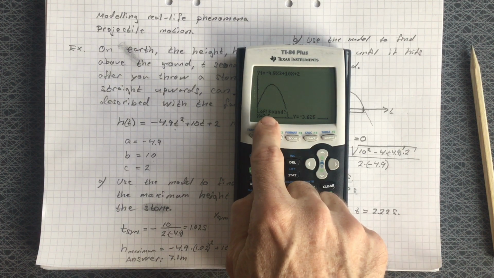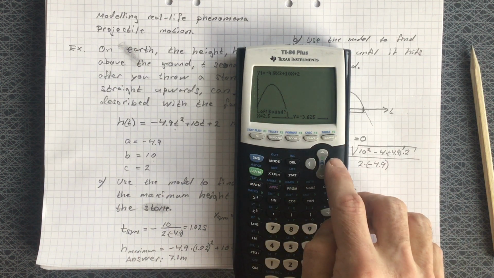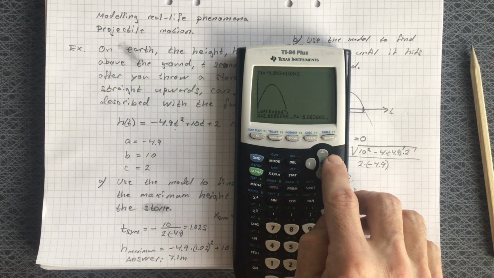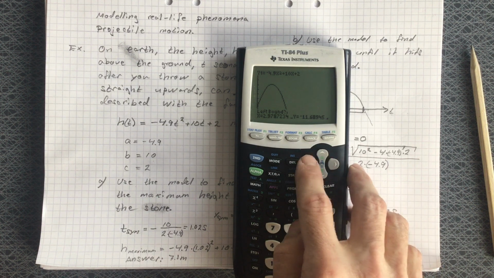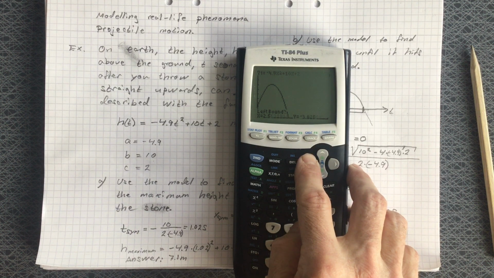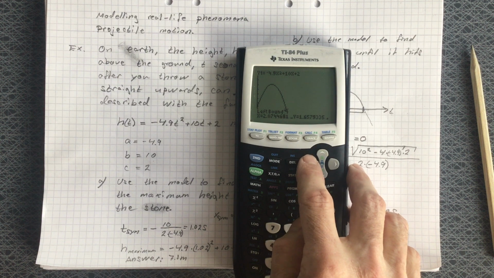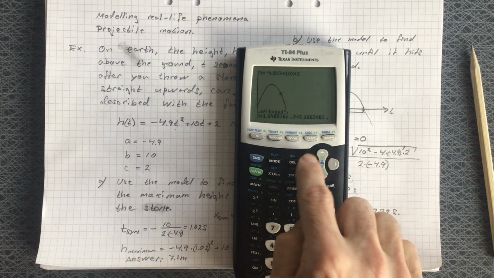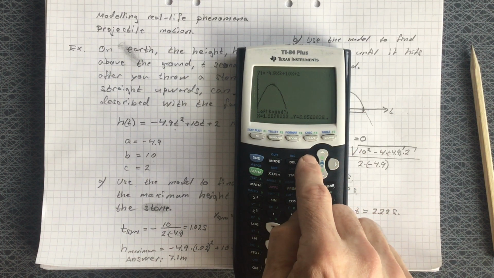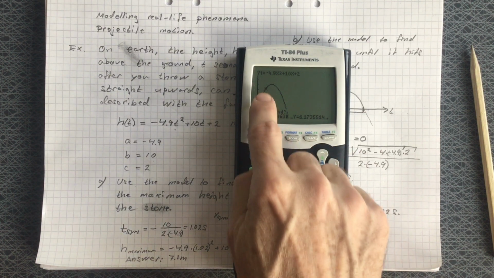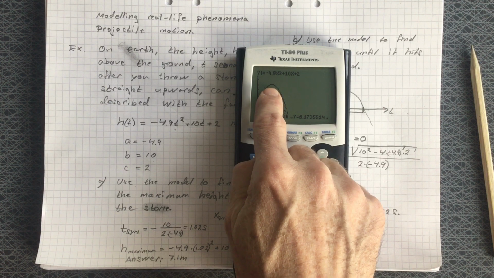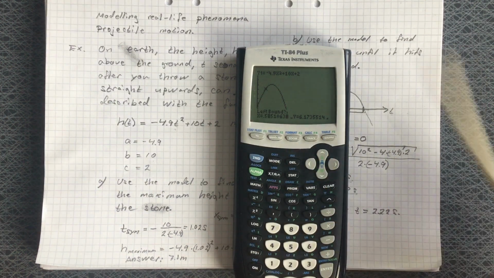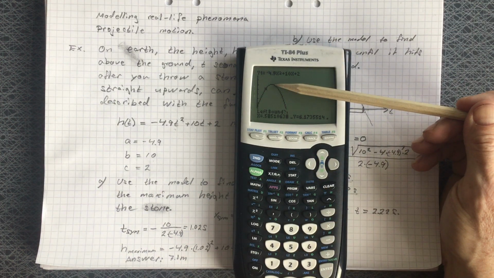And then it says left bound. So I need to use the arrows. And let's see if I can find any marker. In here you see this dot. It's going on the curve like this. And this has to be to the left of the maximum, where we think the maximum value is.